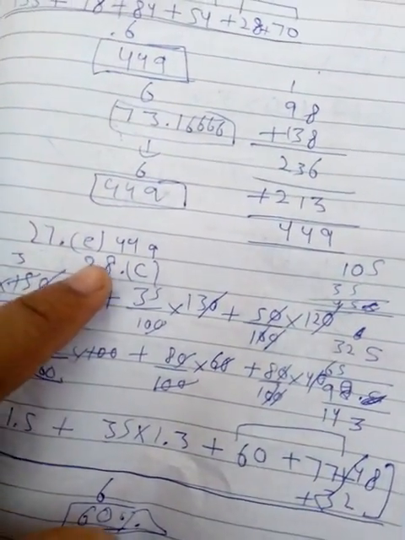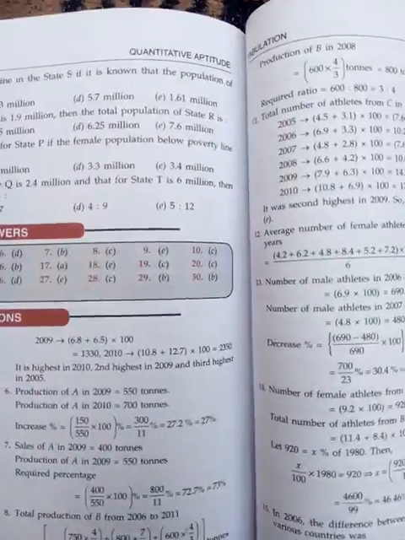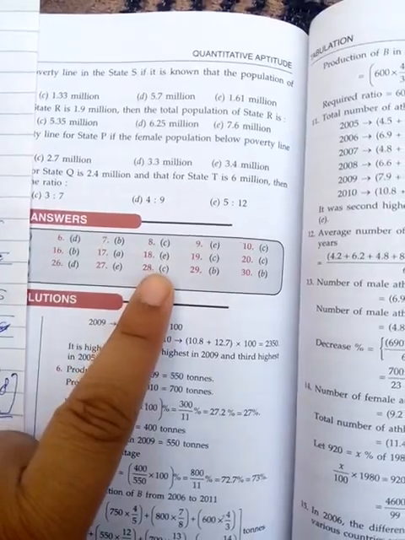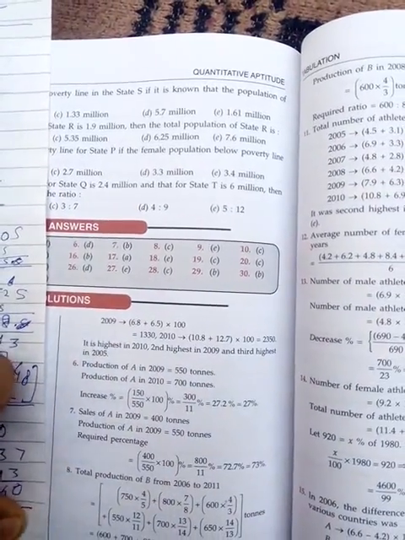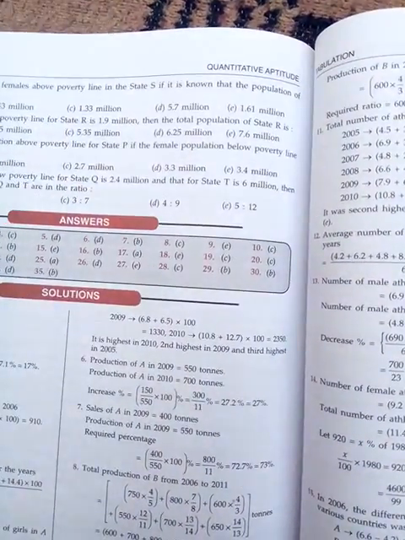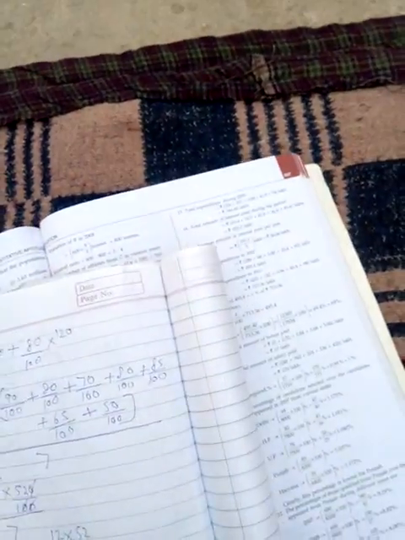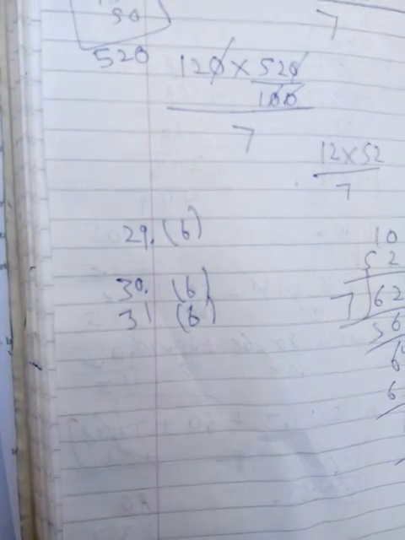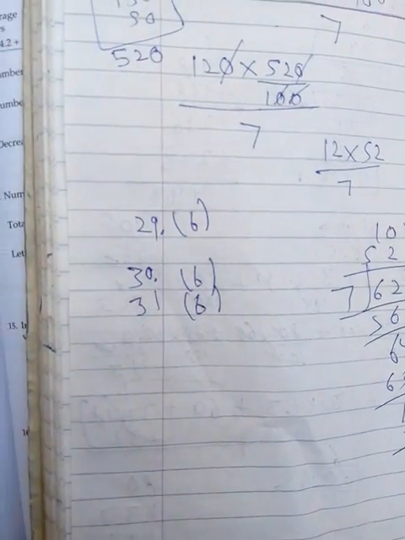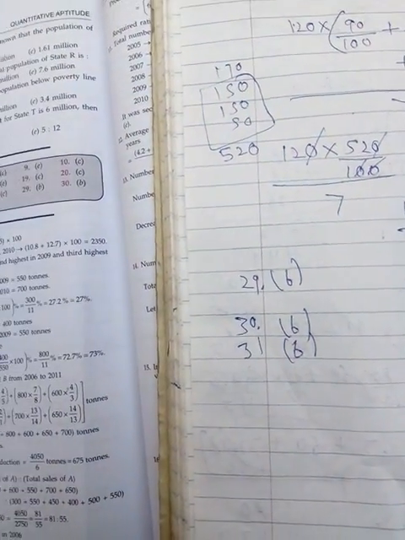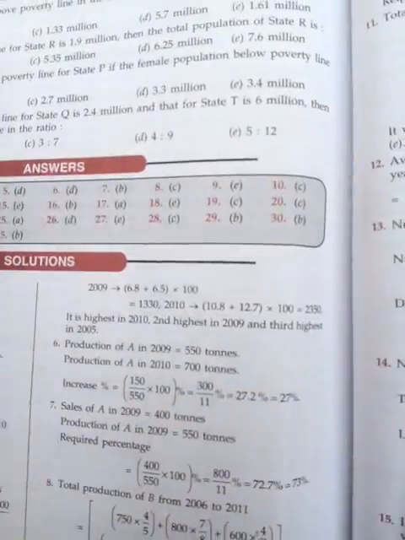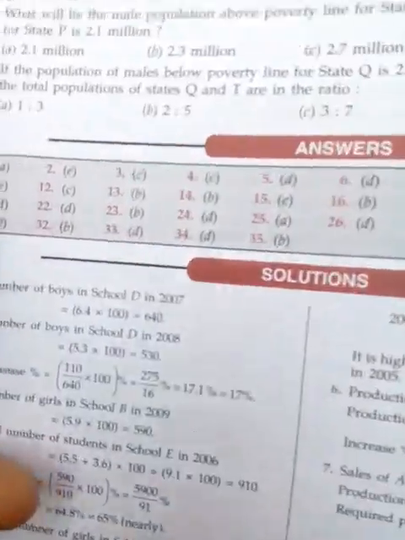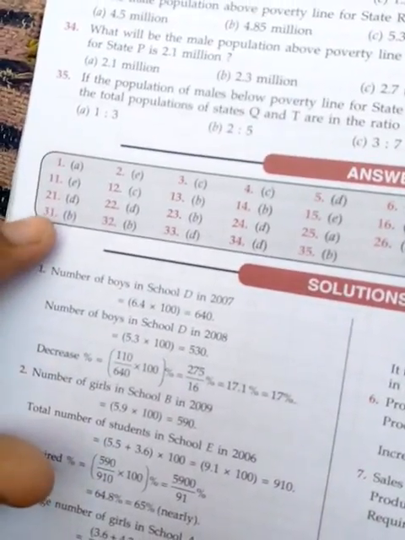And then 28, C, that one is also correct. And then 29, 30 and 31 are all B. Let us check. 29 is B, 30 is B, and 31 is also B.